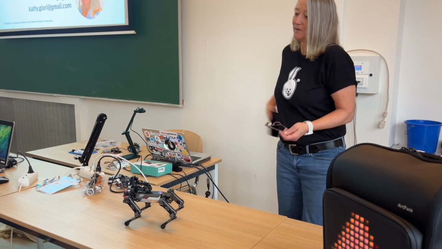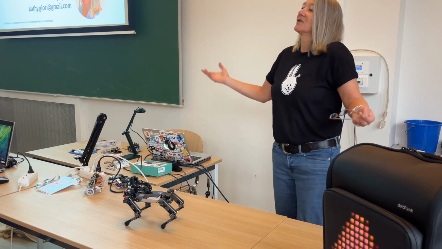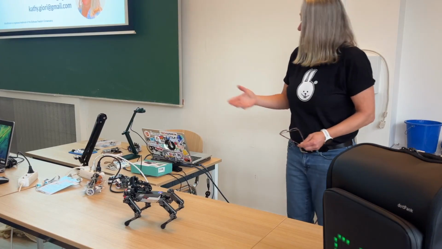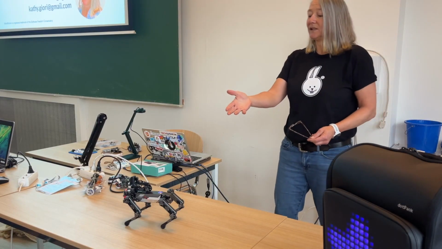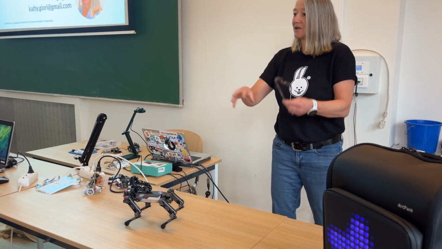Or you could command it with OctoStudio, or you could command it with another microbit. I mean, there are just numerous ways that you can do these things. And the cool thing with connecting over BLE is you could connect up to this microbit and you could change things on the fly.